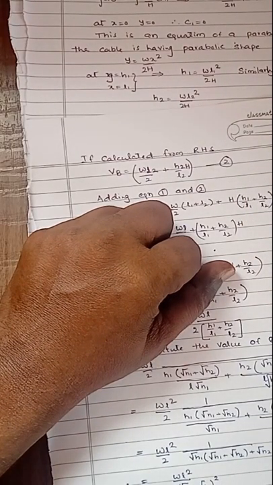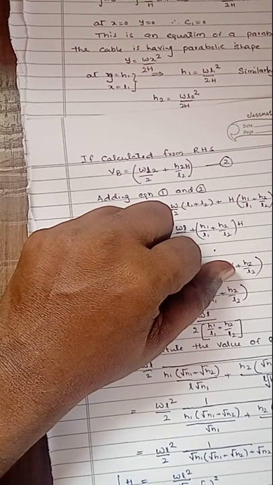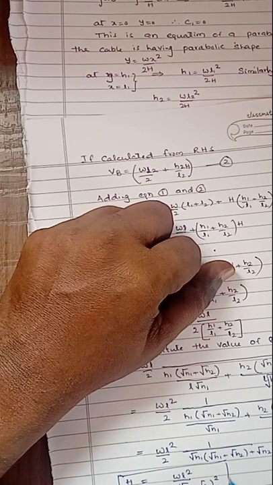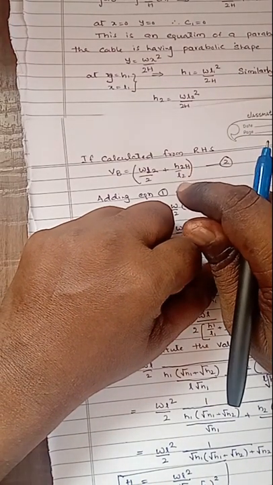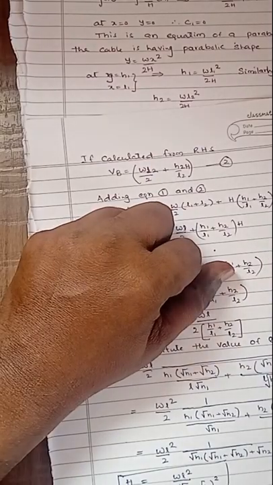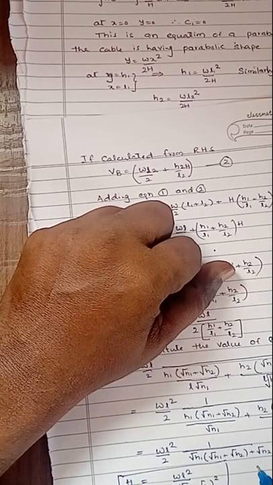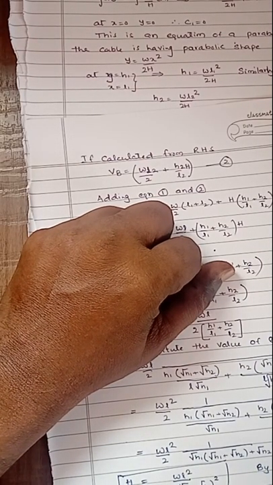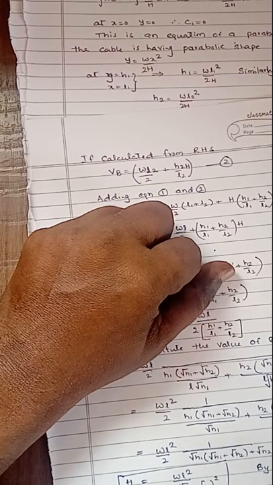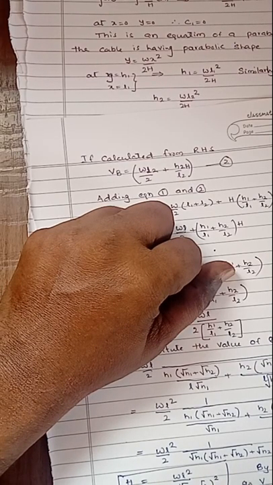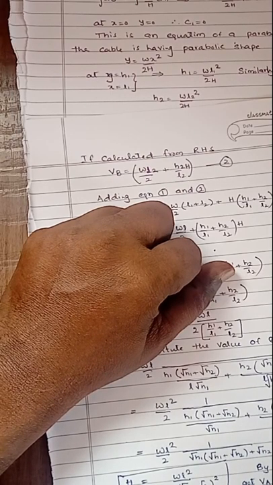Here this one is the equation to find the horizontal reaction. By equations 1 and 2, we get VA and VB.